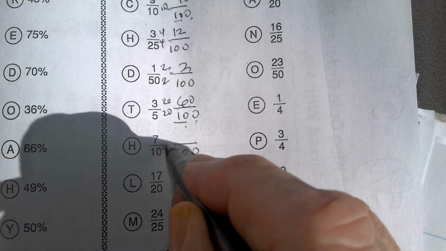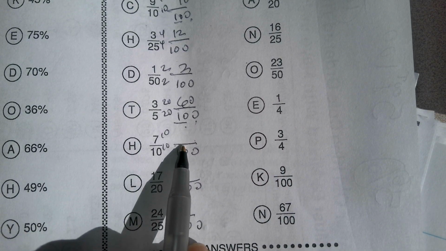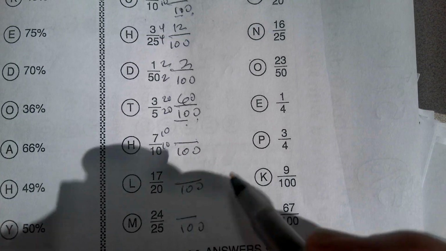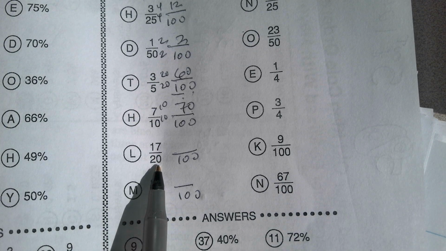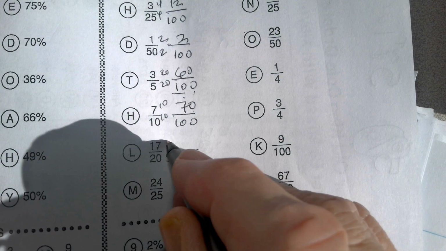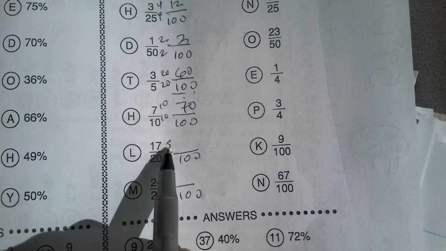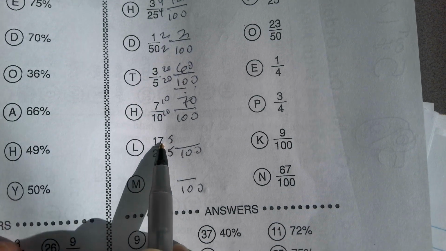10 people. 10. 10. So who knows my top number? Okay, Jennison, just a second. 10 times 10 is 100. 7 times 10 is what? 70. On this one, 20 times what? 5. Very good. Now this one, 5 times 10 is 50. 5 times 7 is 35. What's 50 and 35? 85.